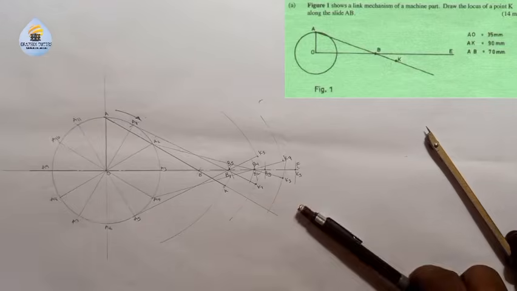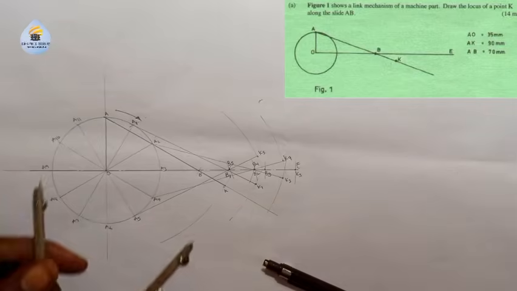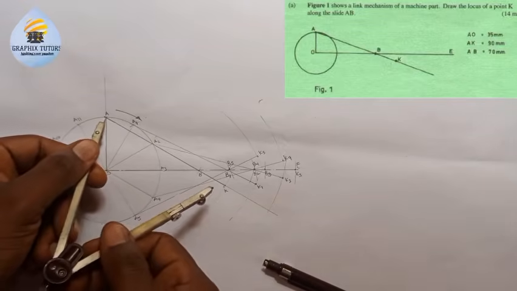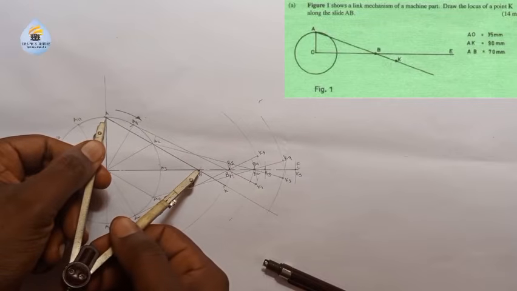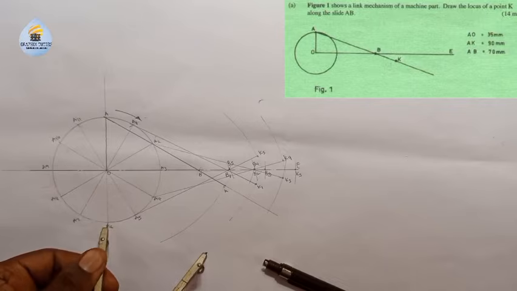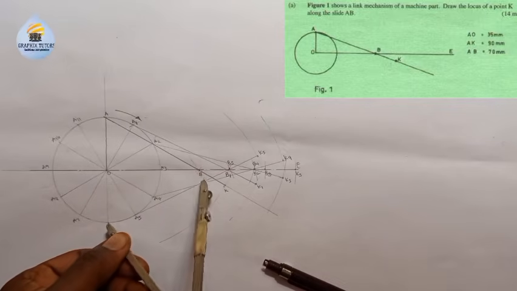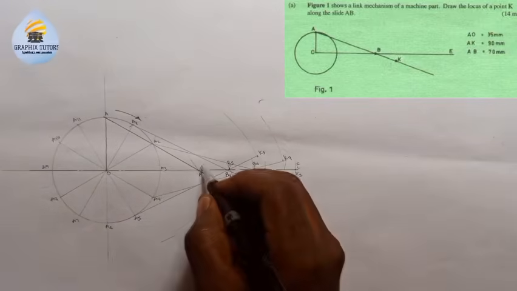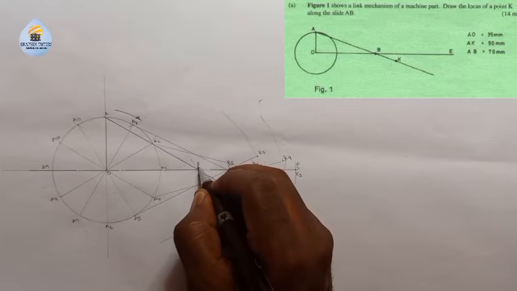Now, I'll do the same thing again with the radius of AB. I'll come to A6 and strike an arc to cut the horizontal. So this point, same as B, will be my B6.